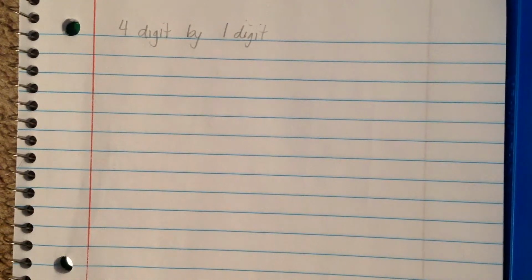Okay, so remember, basic area model. If I have the problem 6,435 times 9. At the beginning of this unit, you guys would have gone, oh no, I don't know how to do this. But you do know how to do this now.